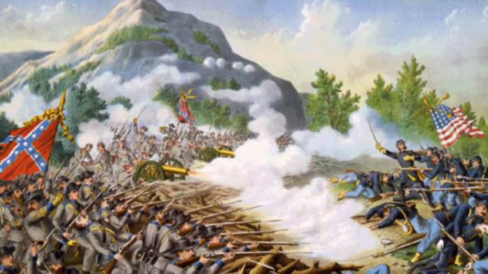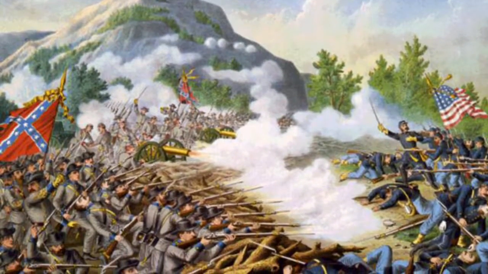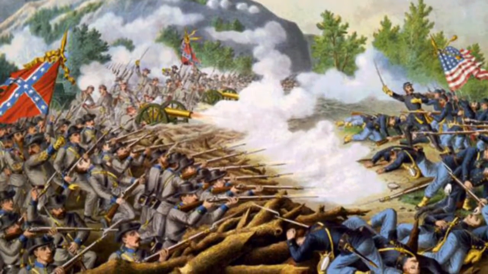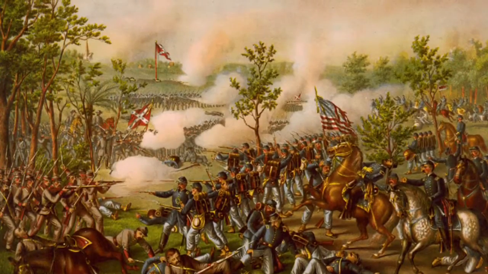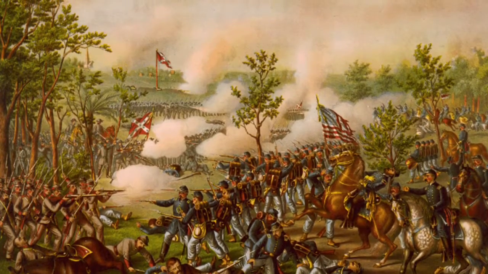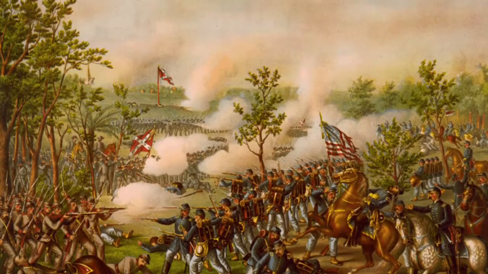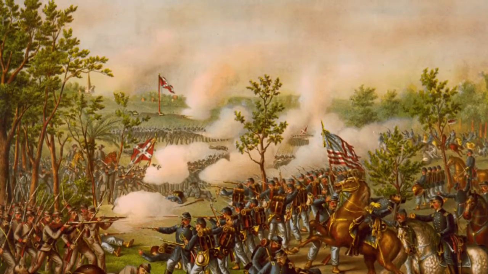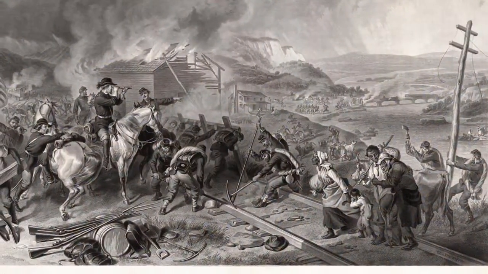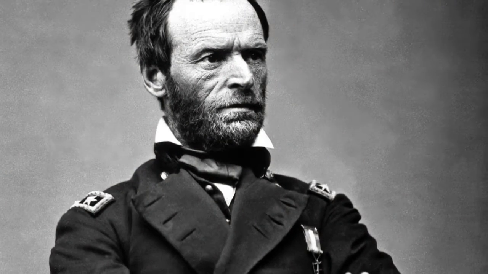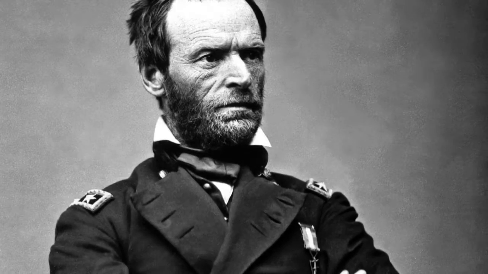On June 27, 1864, during the Atlanta Campaign, the Battle of Kennesaw Mountain was fought. The Battle of Atlanta was between the Union, led by William T. Sherman, and the Confederate, led by John Bell Hood. William T. Sherman's march to the sea was his attempt to get to Savannah, Georgia by destroying anything that comes in his way.